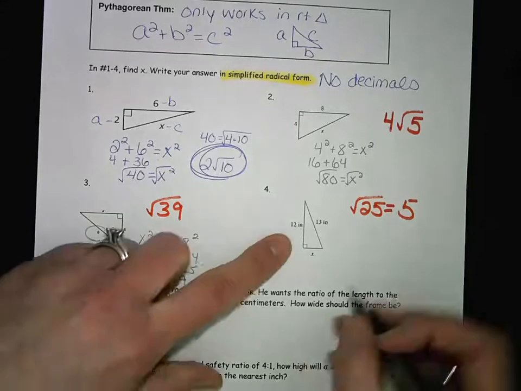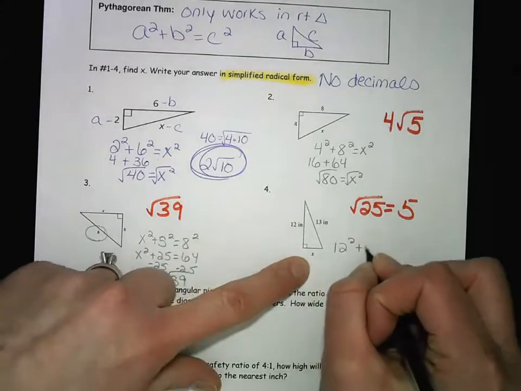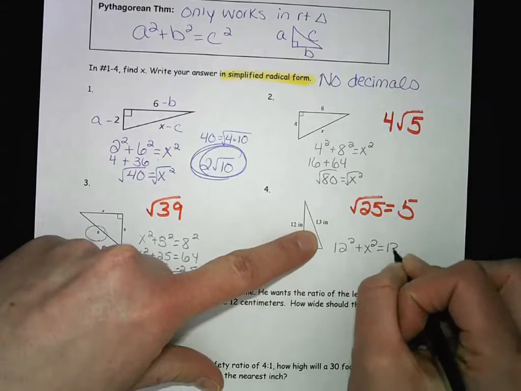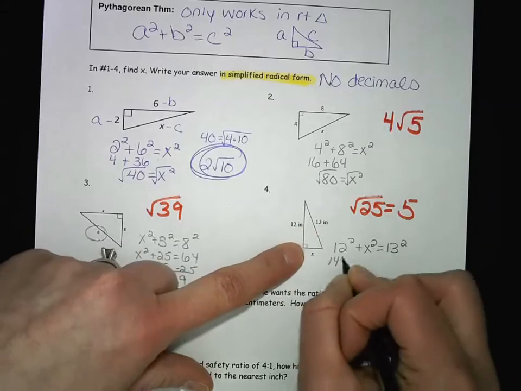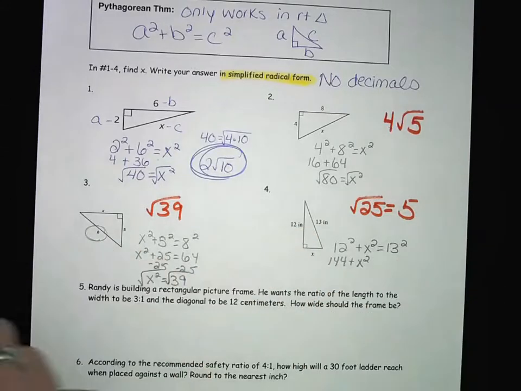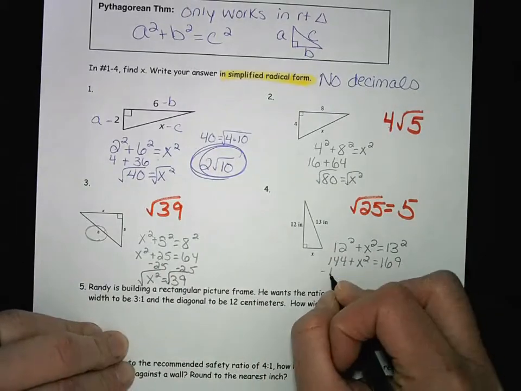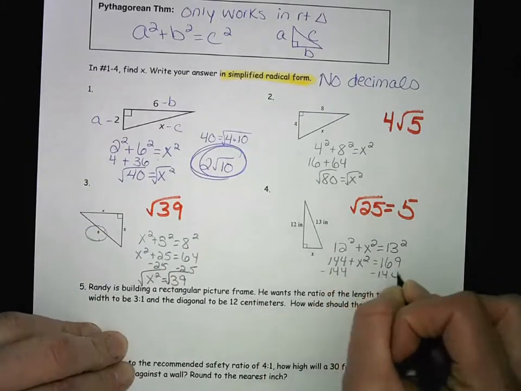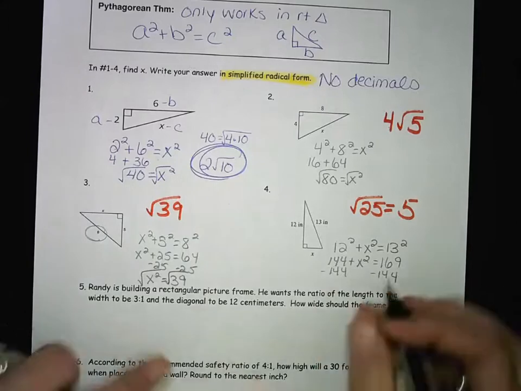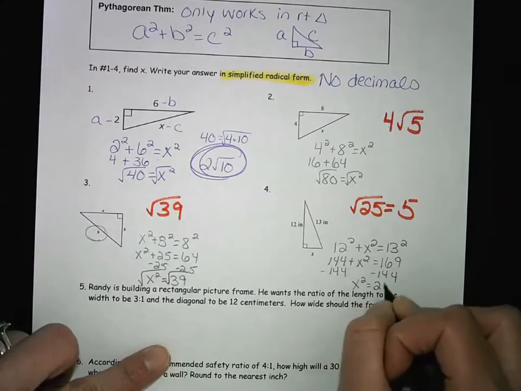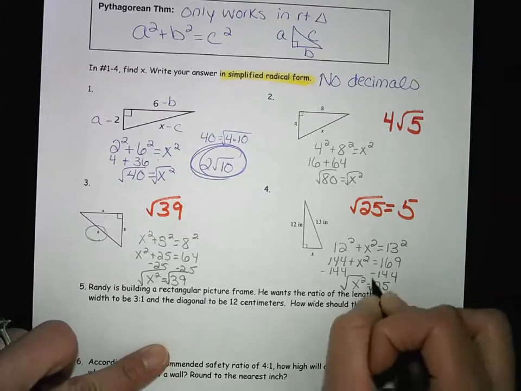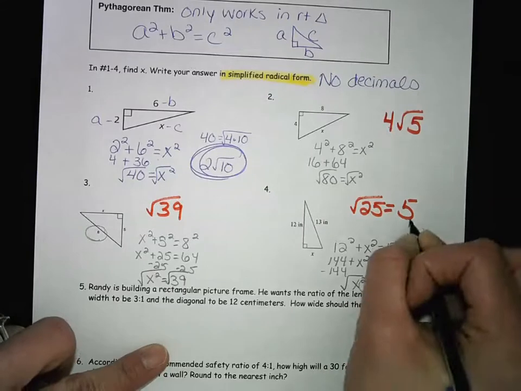On the next one, you do again 12 squared plus x squared is equal to 13 squared. So that's 144. I don't know what 13 squared is. 169. Then you would subtract the 144. And so x squared is 25. So if you take the square root, notice the square root of 25 is perfect.